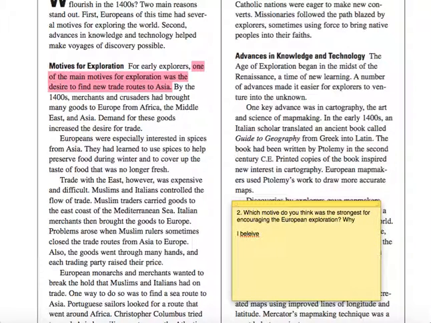I believe that the strongest motive encouraging European explorers, and I'm spelling it wrong, explorations, was finding new trade routes.